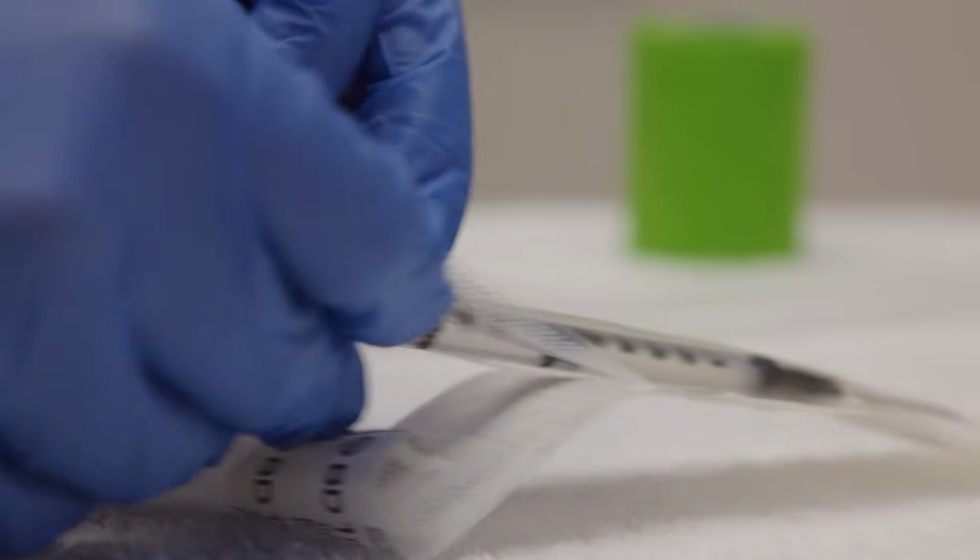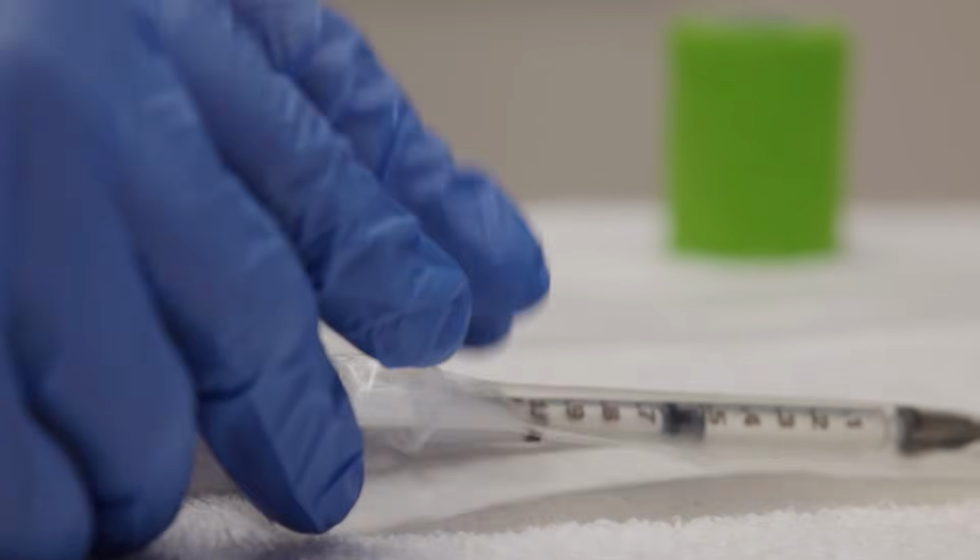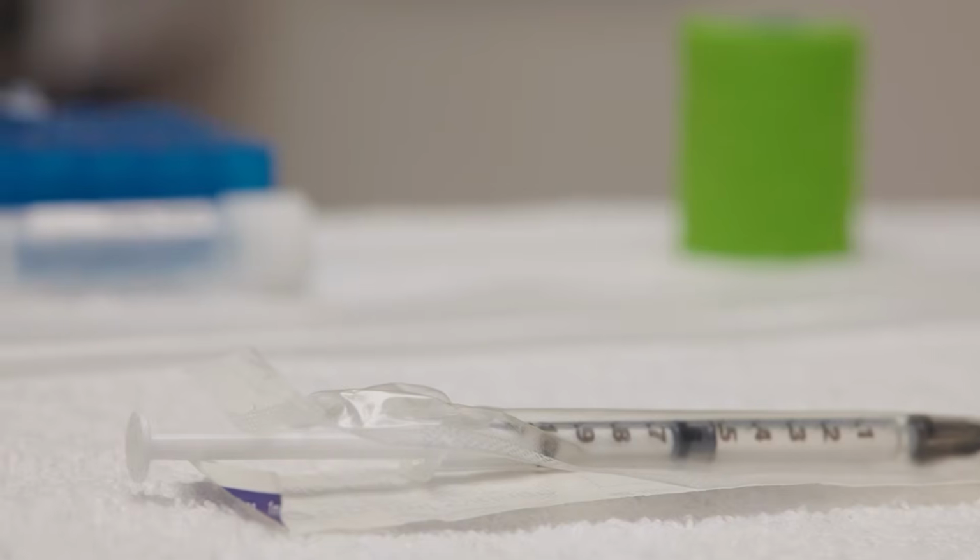This draws in enough air to expel the sweat from the coil tubing after collection. Once prepared, return the syringe to its protective wrapper. If other equipment is used for removing sweat, follow the manufacturer's instructions.